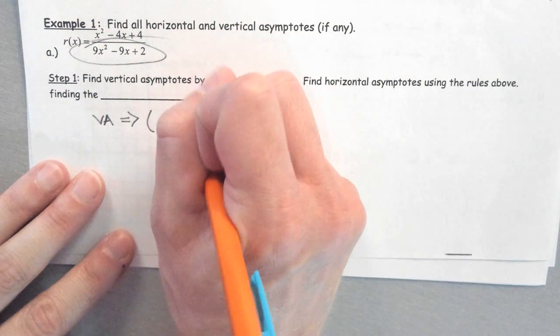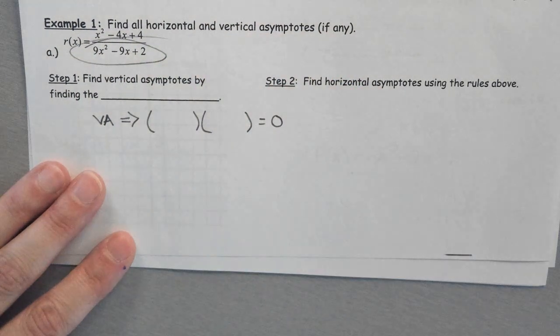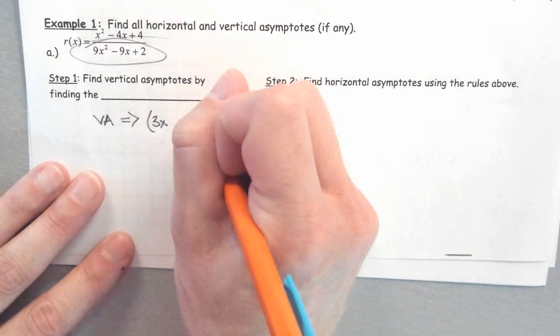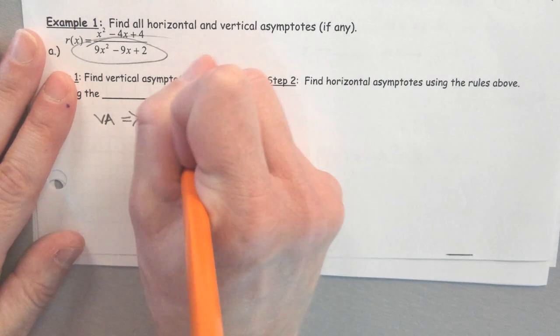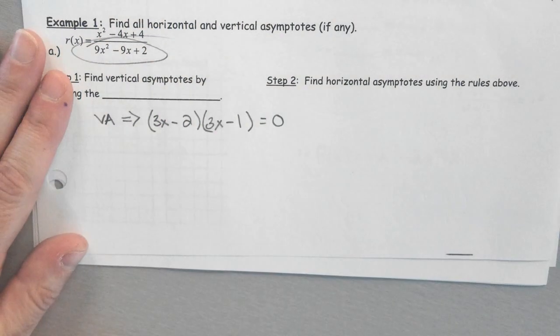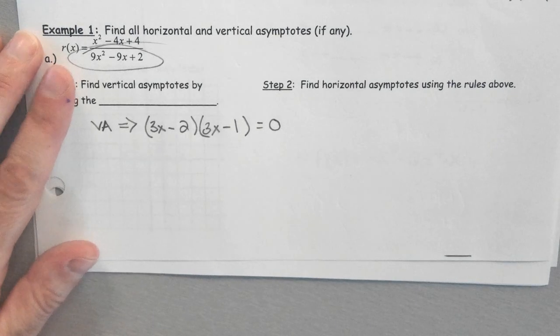Okay, 2 sets of parentheses, and we want to know when it equals 0. I'll tell you that it needs to be 3x and 3x. That's a huge hint. Put everything else in. You can find the rest. What should it be? -2 and -1. It doesn't even matter which is which. So this is what we've got, -2 and -1, and that should multiply back out to what we needed it to.